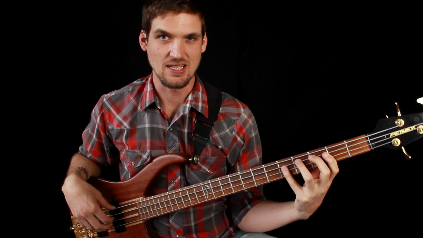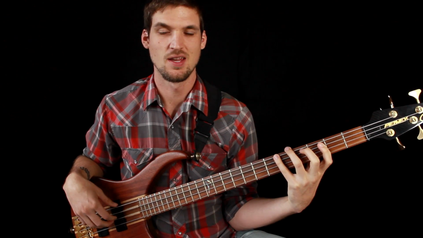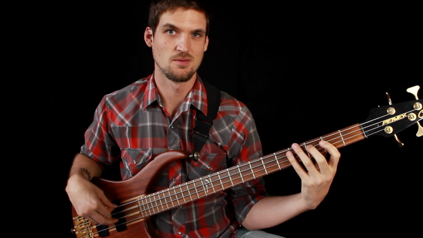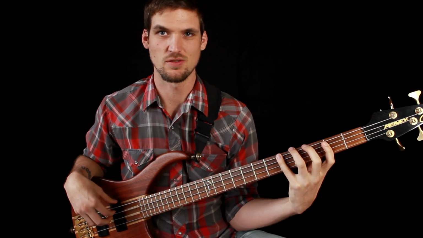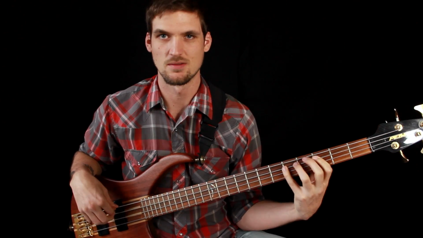So again, just D Lydian dominant scale here. So root, flat 7, major 6, perfect 5th, then take that sequence down, flat 7, major 6, perfect 5th, sharp 4, and then walk back up the scale, 5, 6, 7.